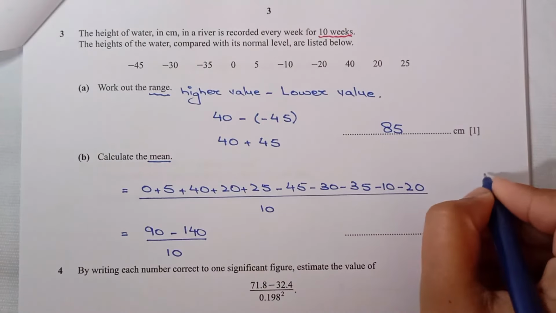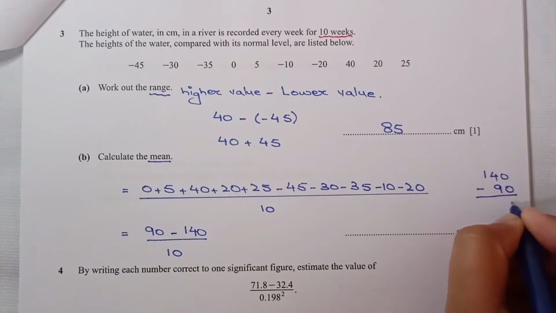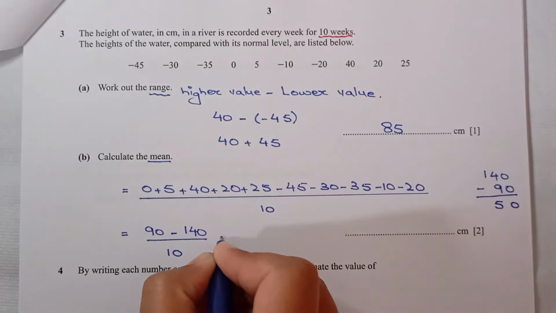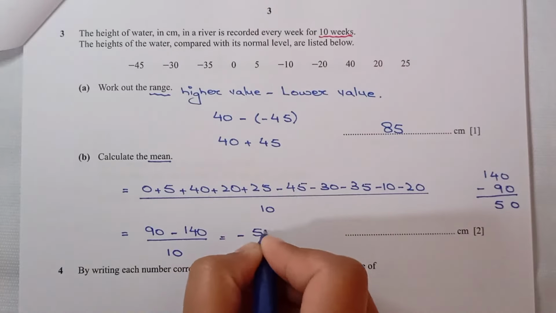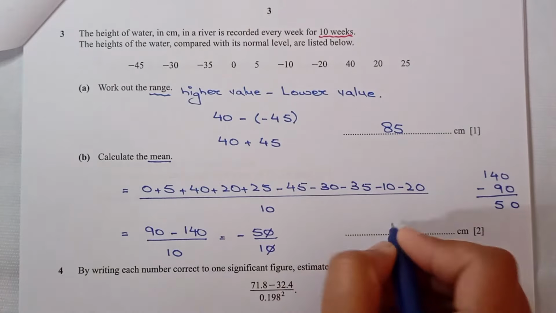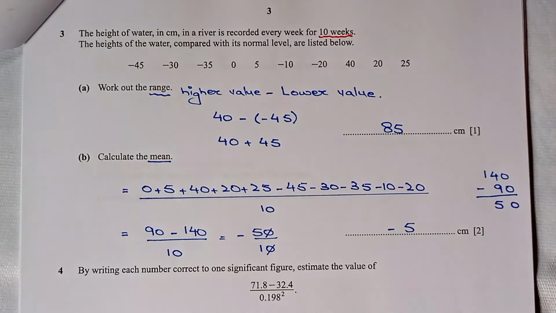Okay, so let me do 140, subtract 90. So it would be 0, and 14 subtract 9 is 5. So this would be equals to negative of 50 dividing by 10. 0 is cancelled with 0 and we have negative of 5 centimeter is the mean.